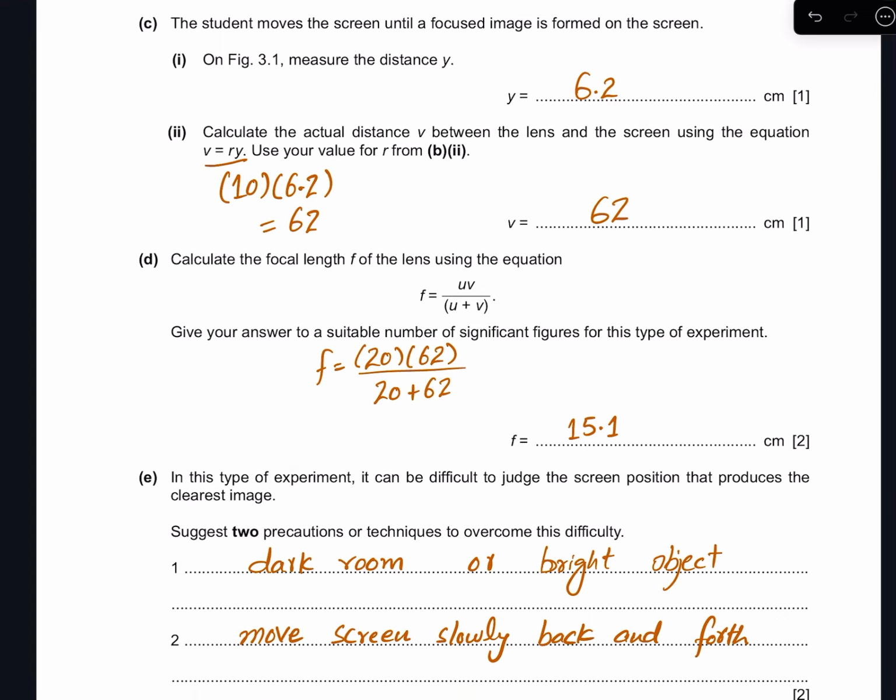In part D, we have to find f, and this is the equation given. You only have to put in the values. U is also given, we found it above. V is also given, and you just have to put the values and get the answer.